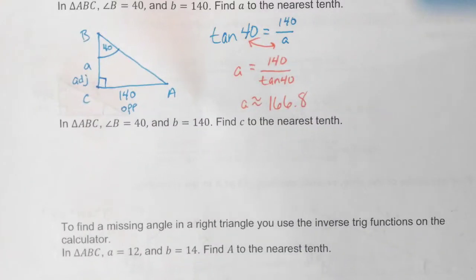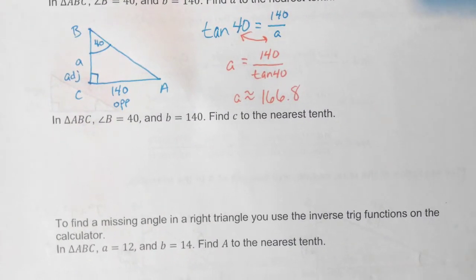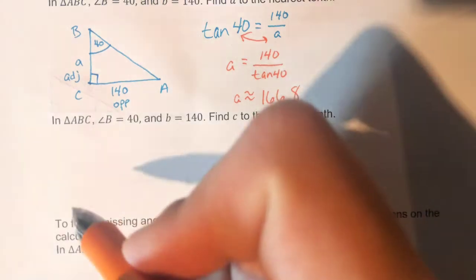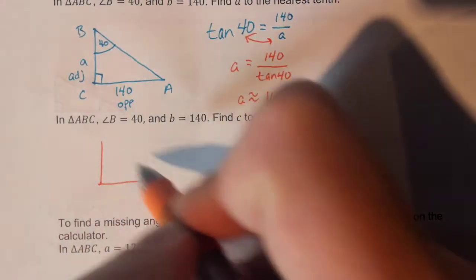Now would be a great time to see if you can find C in that next triangle, which is really the same triangle as before. So try that out. Pause it in here. Okay, let's see how you did.